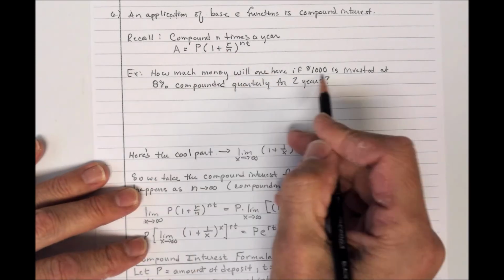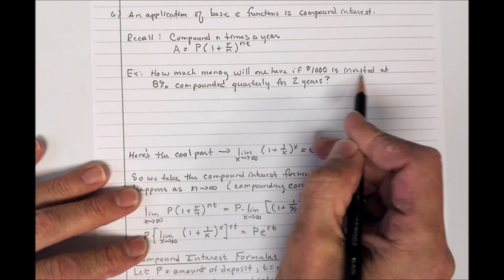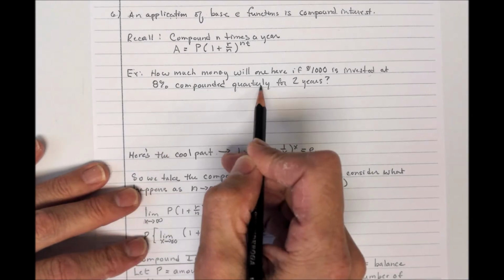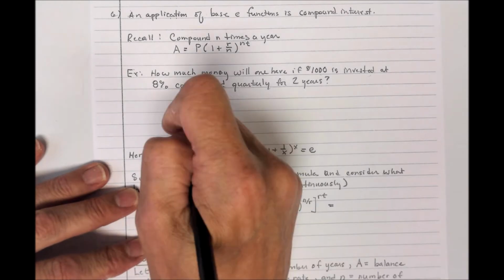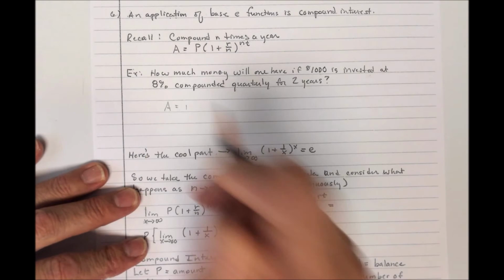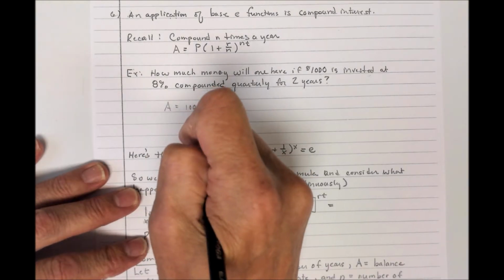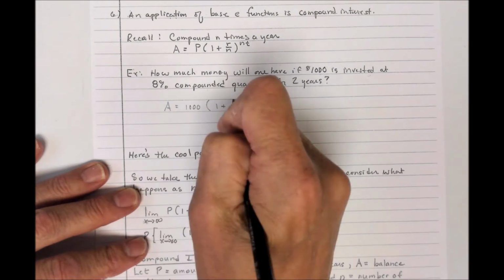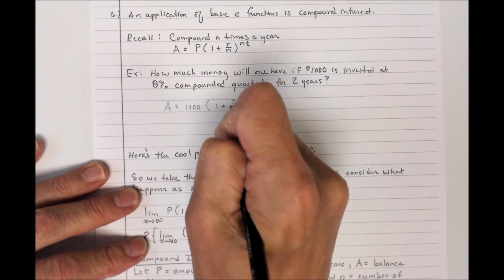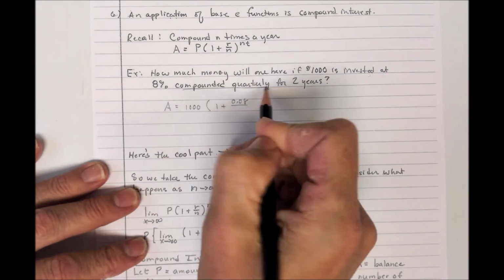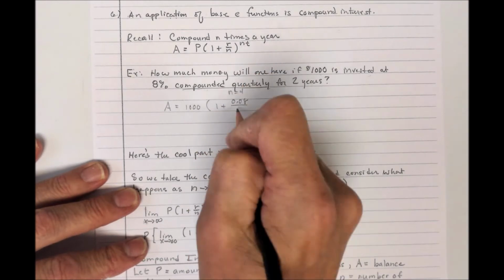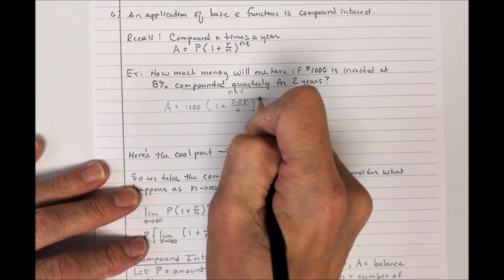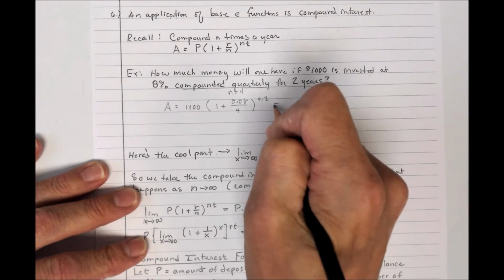How much money will one have if $1,000 is invested at 8% compounded quarterly for 2 years? Well, the amount that I would have, $1,000, would be the principal, times the quantity 1 plus its 8%, so that's 0.08, divided by compounded quarterly, that means n is 4, raised to the 4 times 2 power. So I have 1,000.